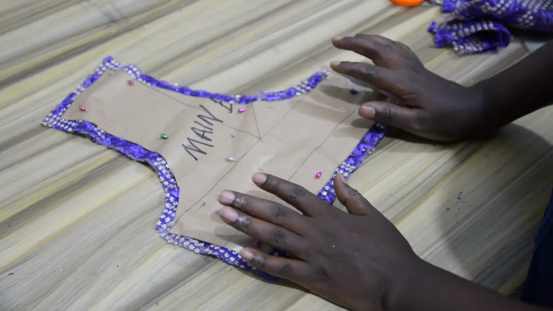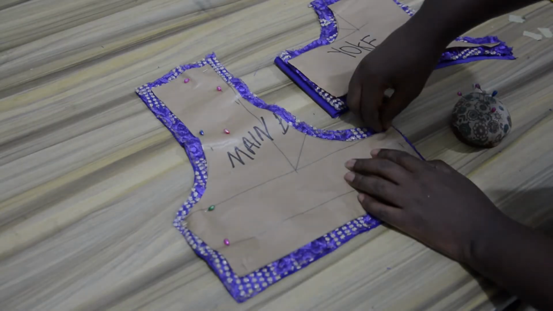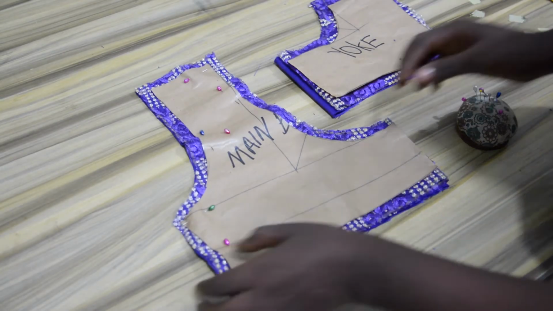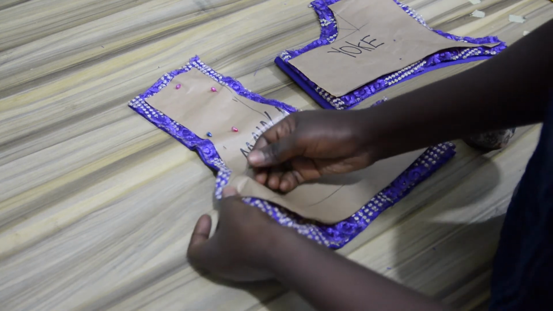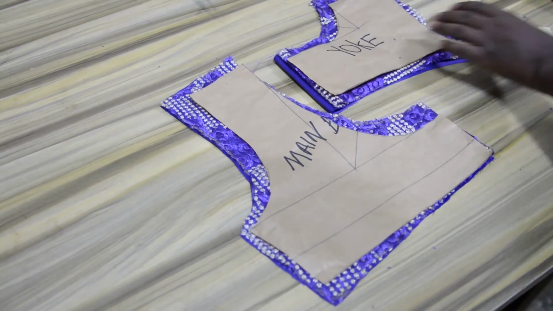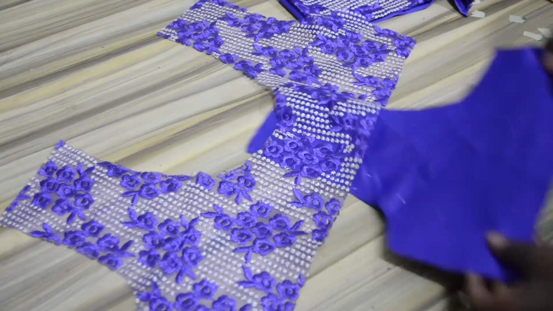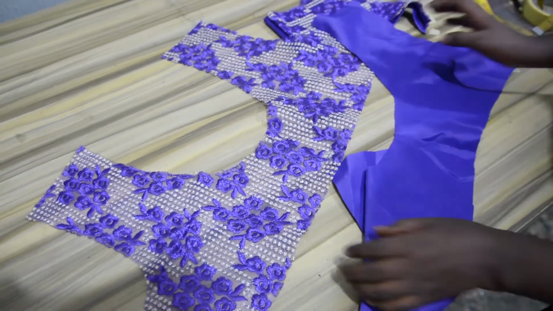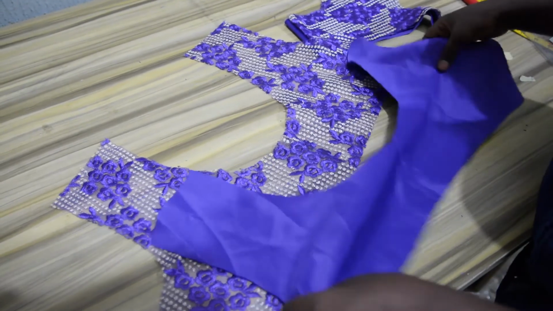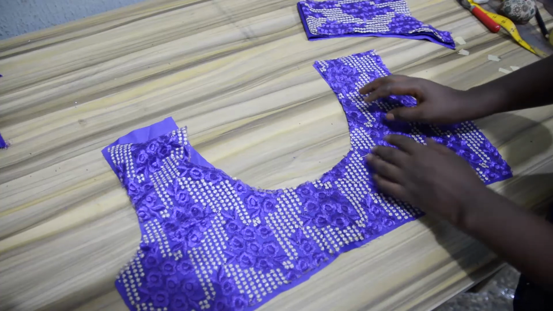And I will also cut out the lining. So this is the main bodice. As you can see, this is the neckline, this is the lining. So I'll be finishing the neckline with the lining.